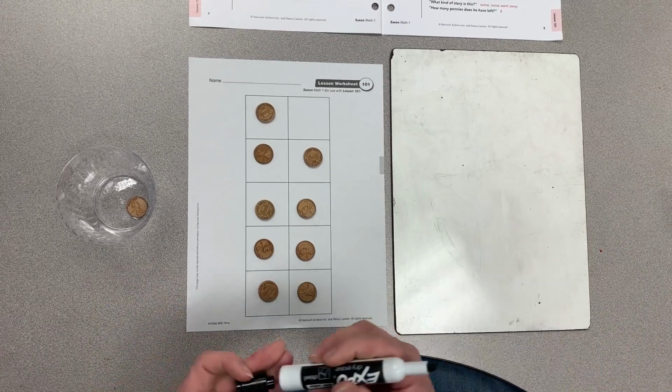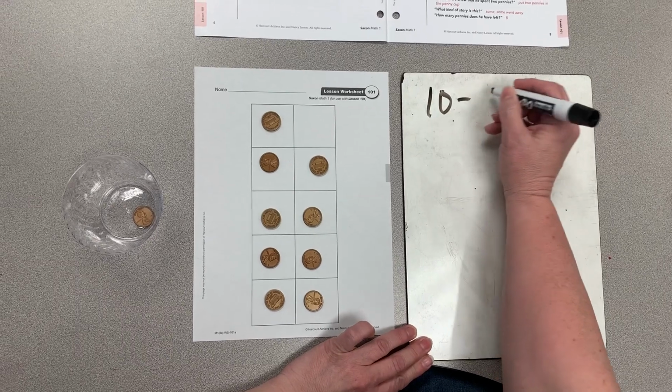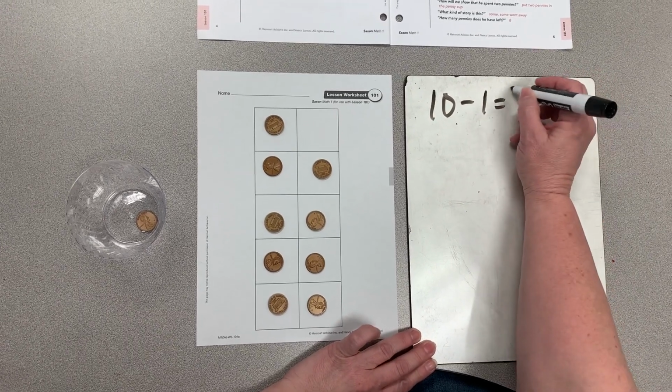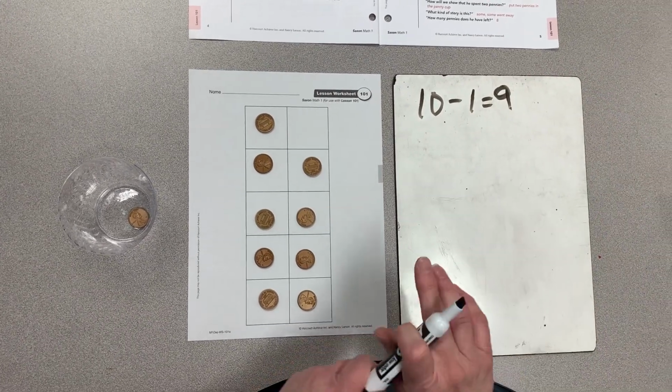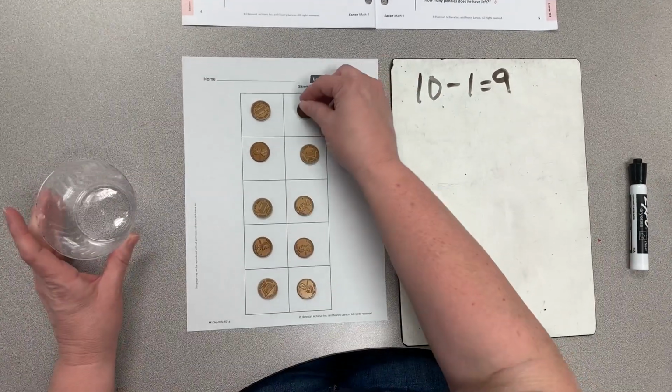I'm going to show you what this would look like in a number sentence. Mary had 10 pennies. 1 penny went away. She now has 9 pennies left. All right, put the penny back on your paper and we're going to try it again.